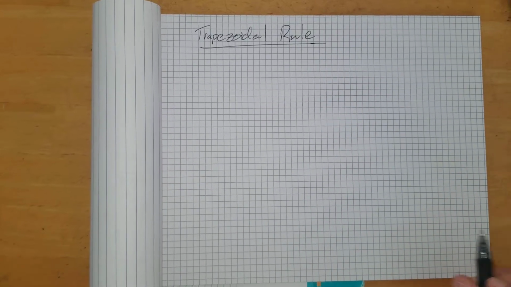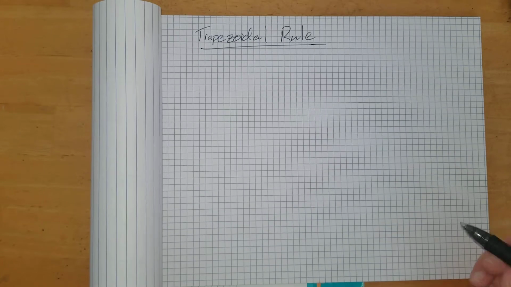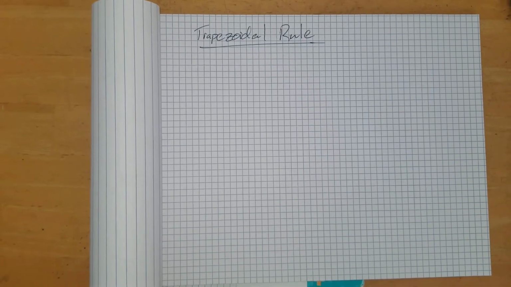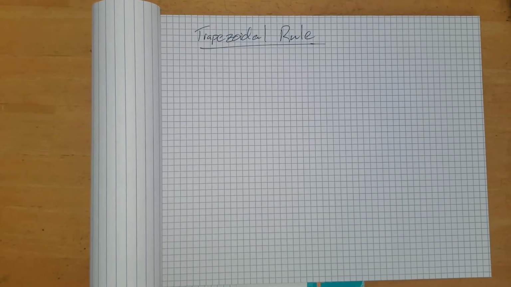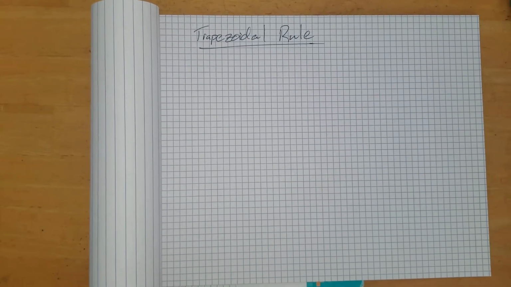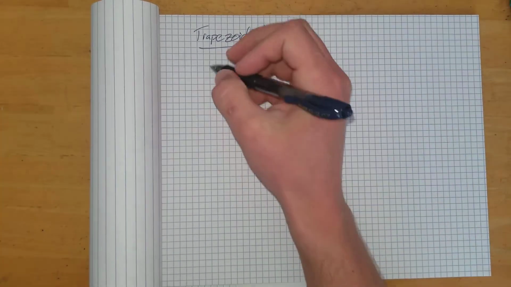I'm going to briefly explain what the trapezoidal rule is. So this is chapter 4, section 4.6. And this is after we've talked about summations of the upper and lower bound.